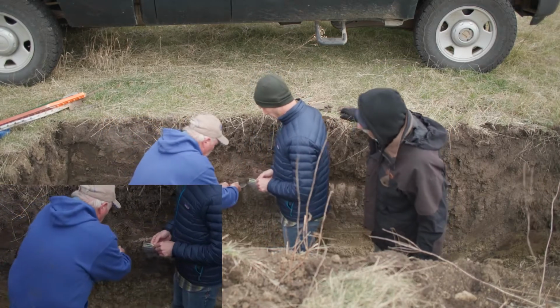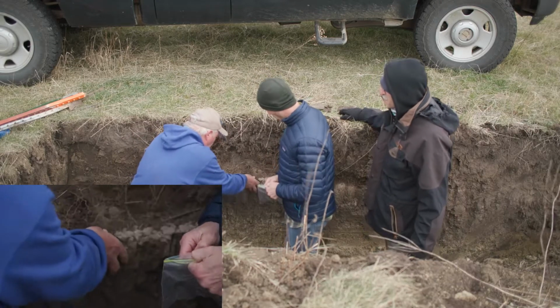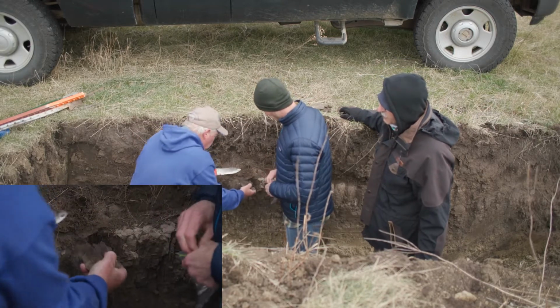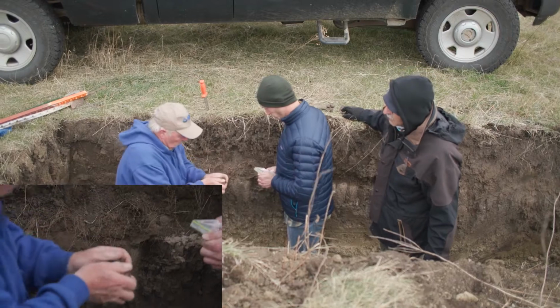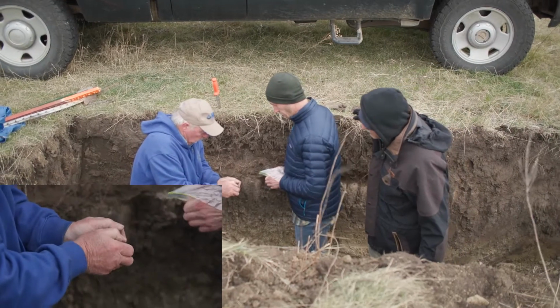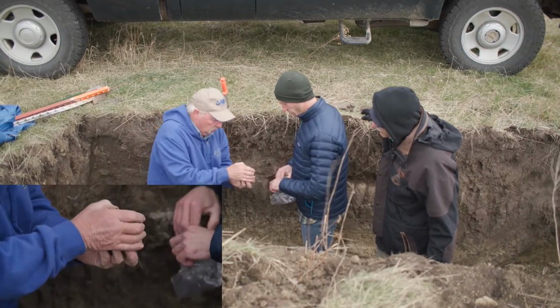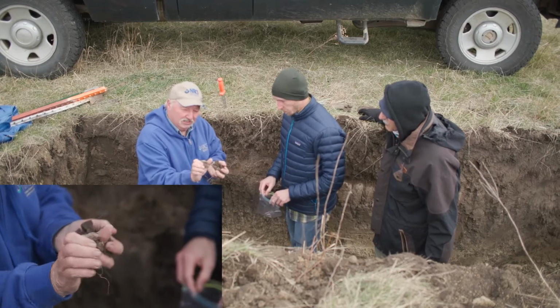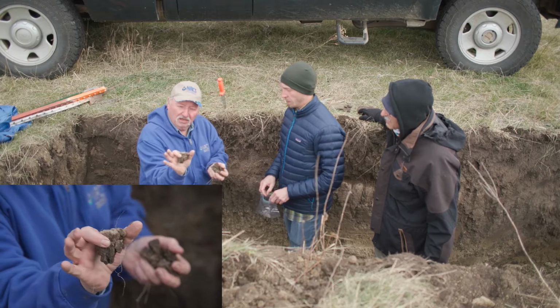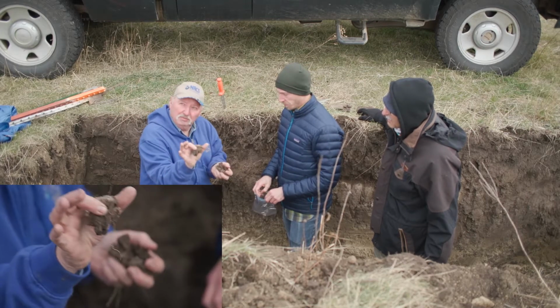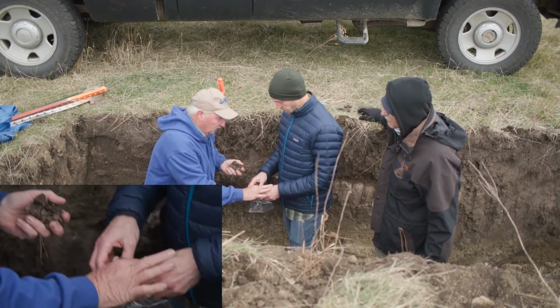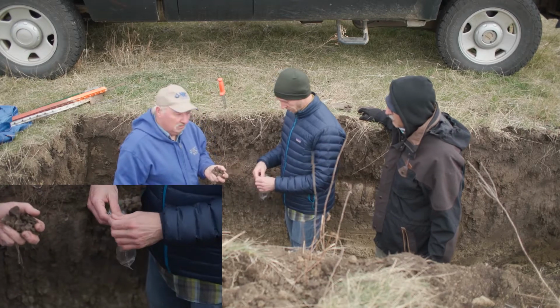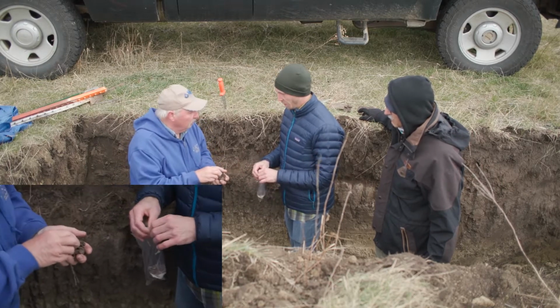Right. Pop one of these guys out of here. This is the Btn horizon. This is the layer with the columnar structure on it. This would be where the sodium affected subsoil starts. Good enough? Yeah, that's more than enough.